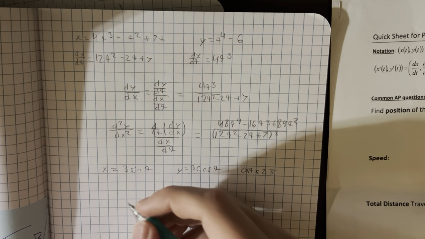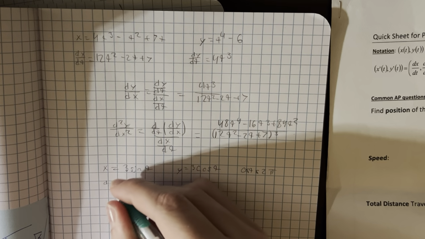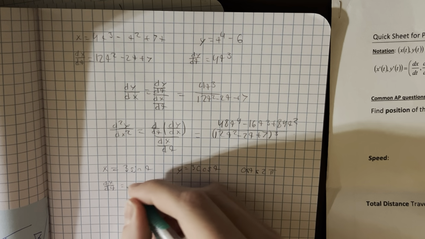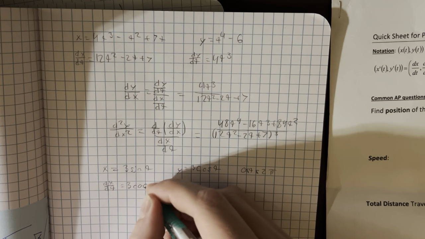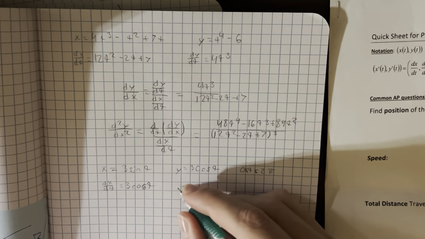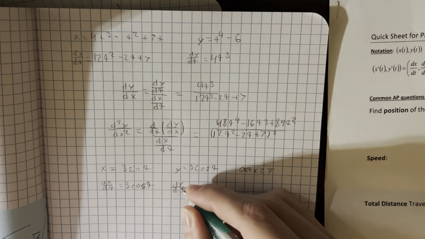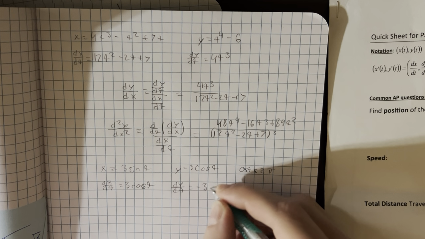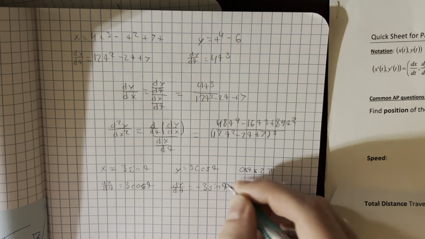And what we're going to do is we're going to take the derivative of both. So dx/dt equals 3 cosine t, and dy/dt equals negative 3 sine t, because that goes negative.